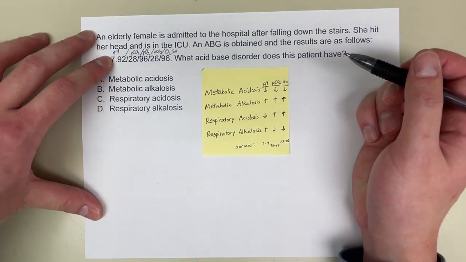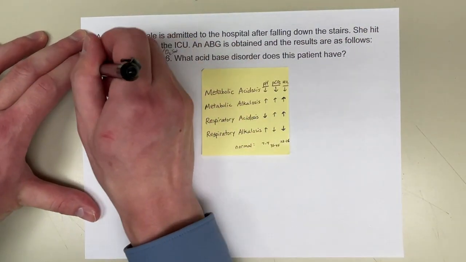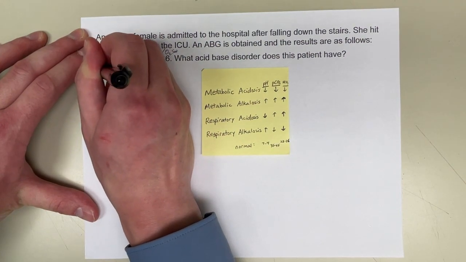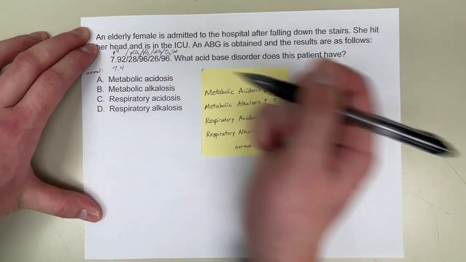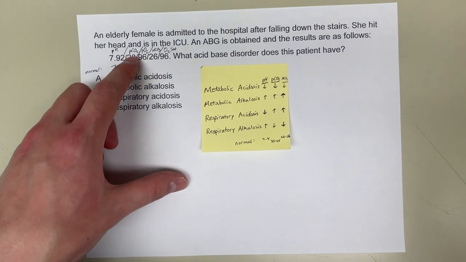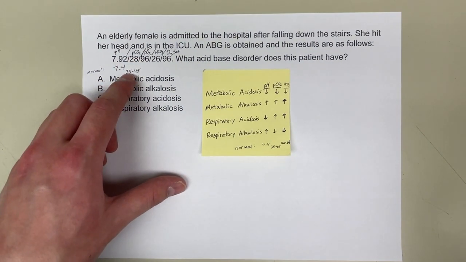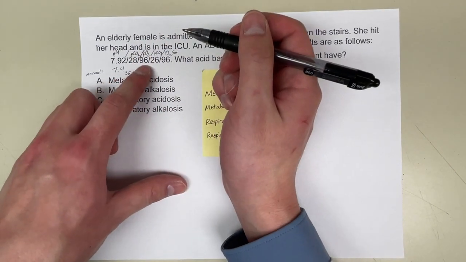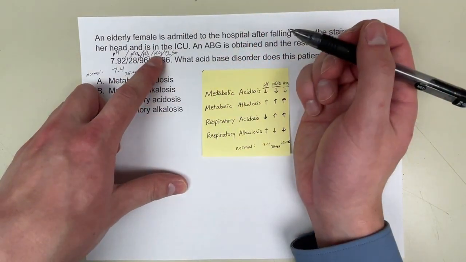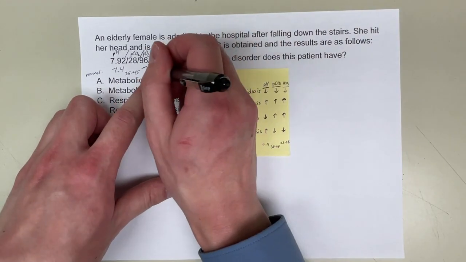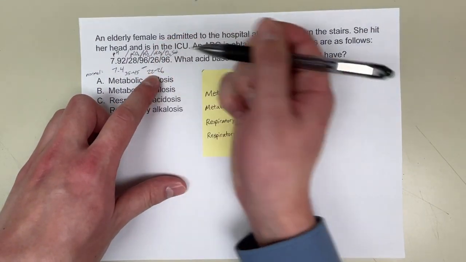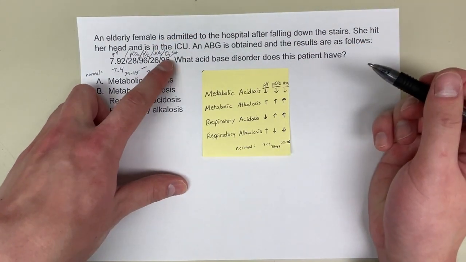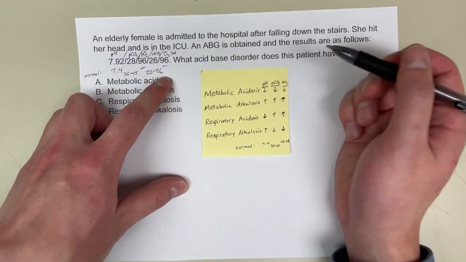So you have to memorize that the normal pH value is 7.4. The normal pressure of carbon dioxide is 35 to 45. You don't need to know the value for the pressure of oxygen. For bicarb, this fourth number, you do have to memorize. The normal value is 22 to 26. And the normal O2 sat, you can ignore also.